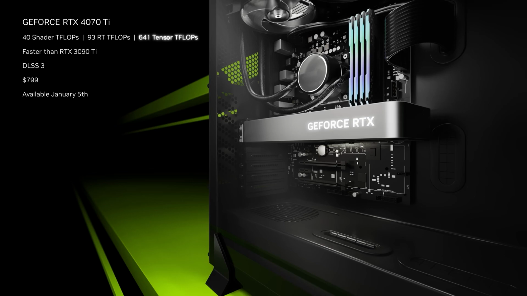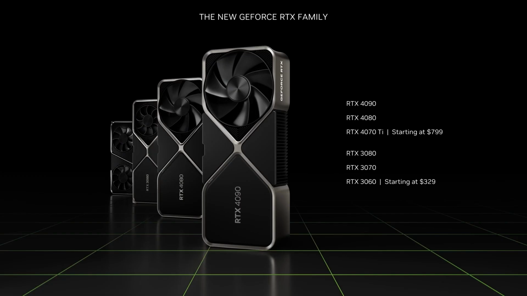So we finally saw the release of the RTX 4070 Ti, and in this video we're gonna talk about how this card will stack up against the RTX 3080 and 3090 Ti. So let's talk about this right after the intro.